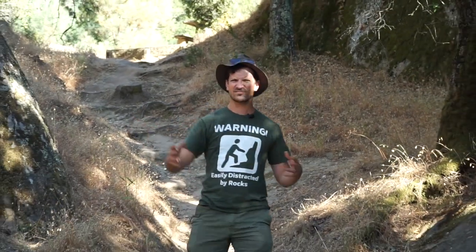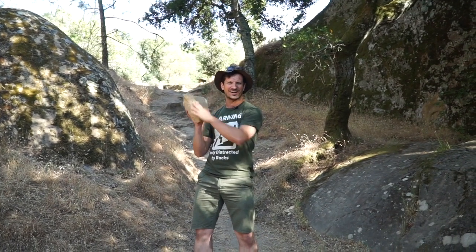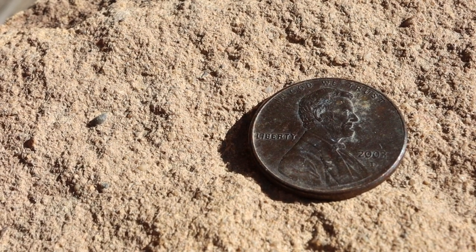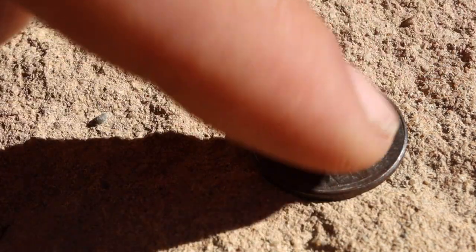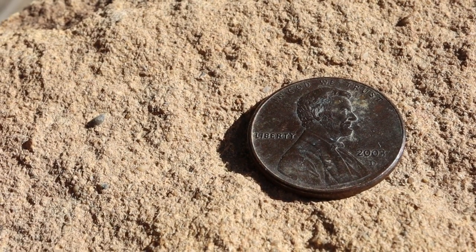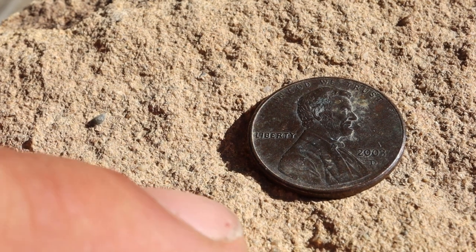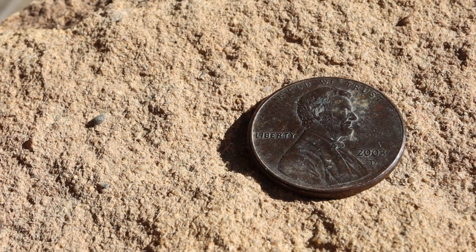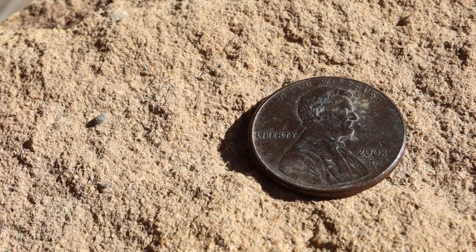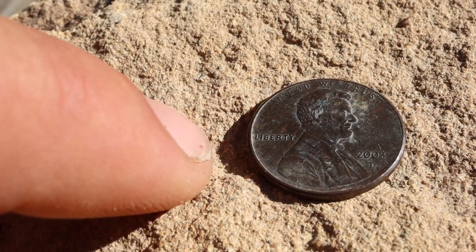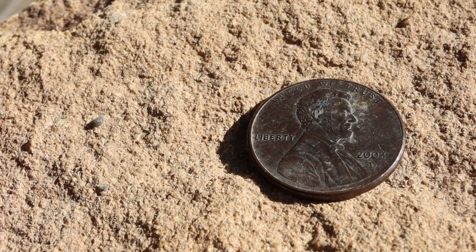So now that we have these concepts, let's apply what we've learned to a real-world rock. If you take a look right here, penny for scale, you can see that this sedimentary rock has a lot of tiny little grains. It looks like it's a pretty well sorted rock. Most of these grains are the same size. And since most of these grains are sand in size, it's a sandstone.